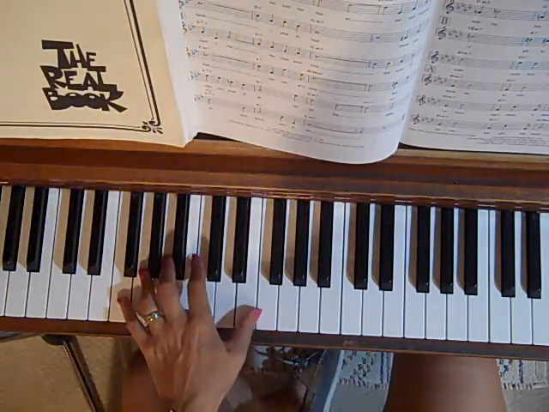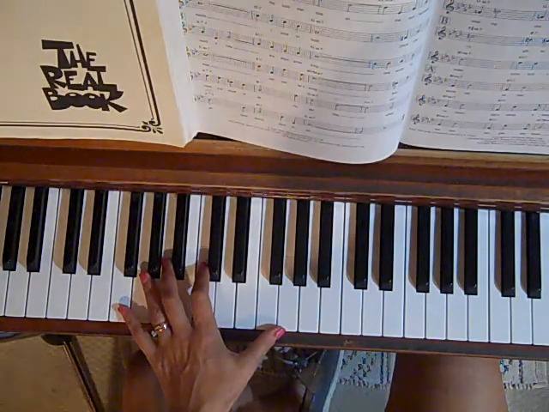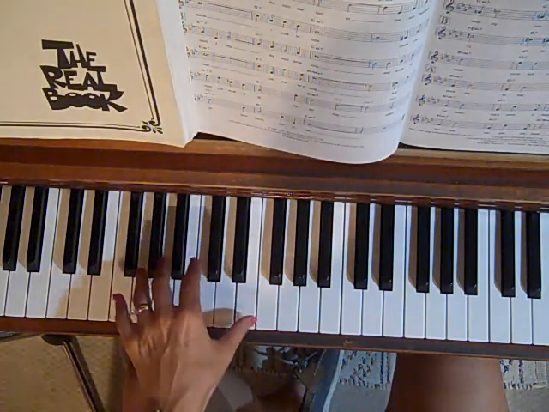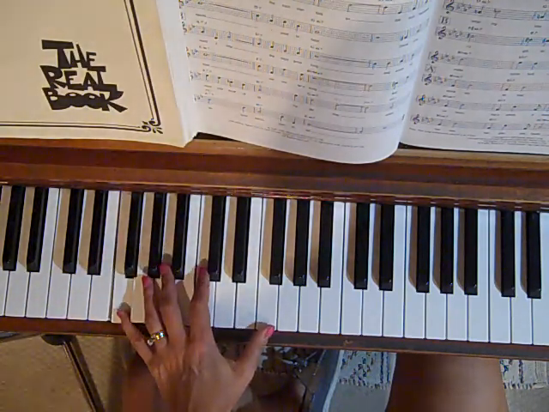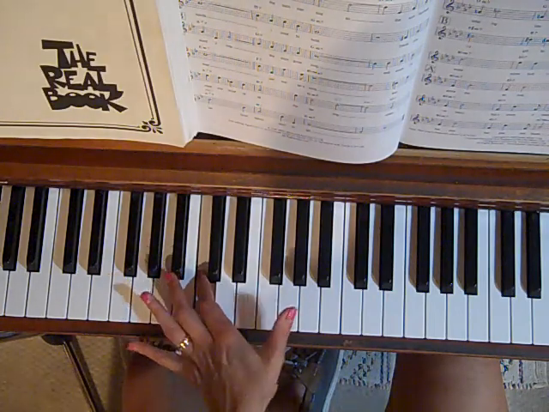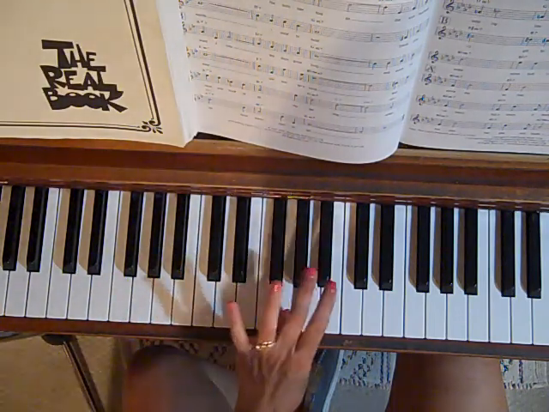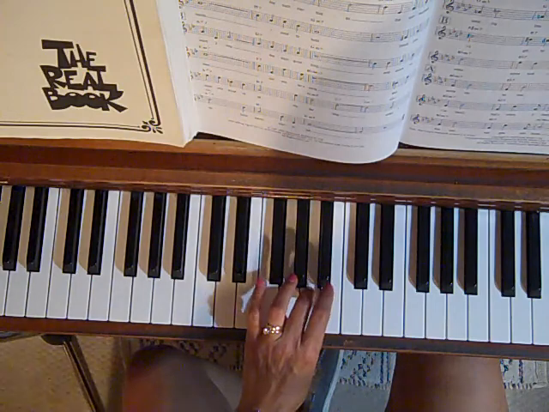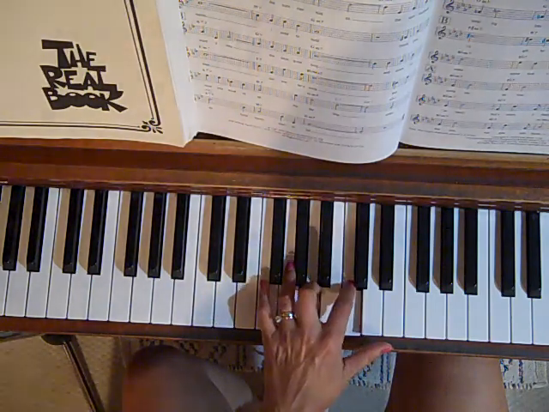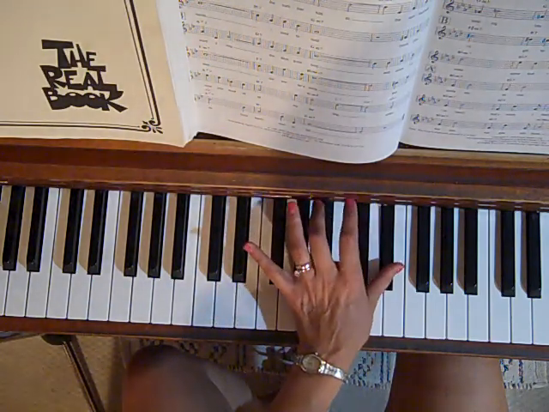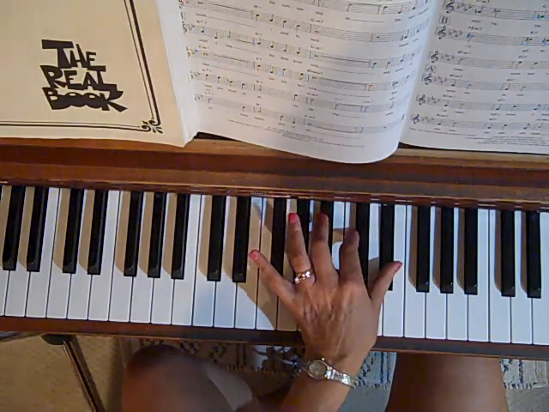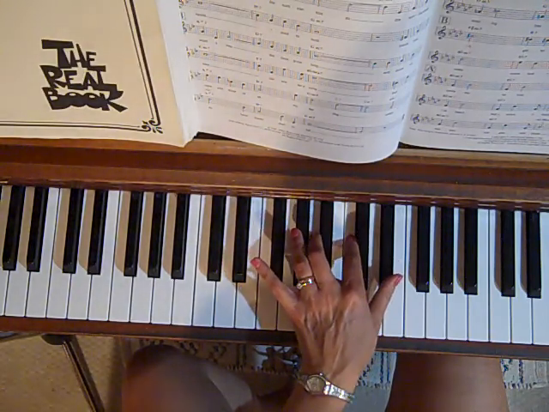F7 is the next chord in this song. So we would do the same thing. Here's the root, the 5th, the 9th, pivot, the 3rd, the 5th, the 7th, flat 7, back to the 5th, and back to the 3rd.